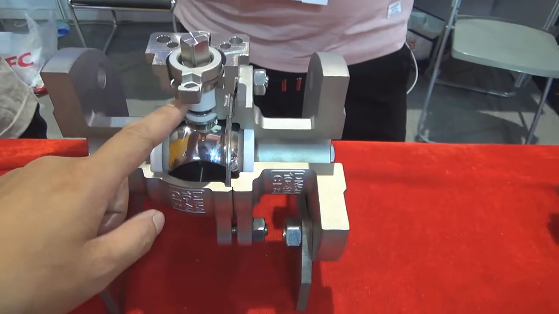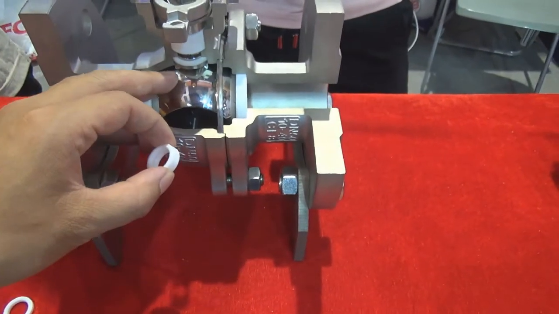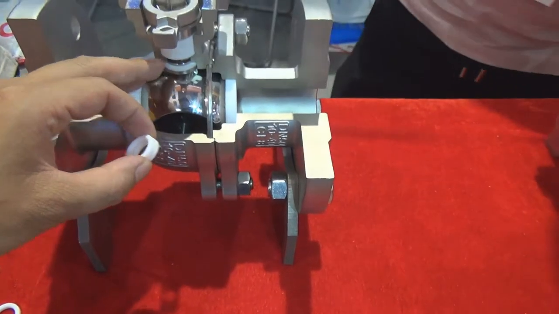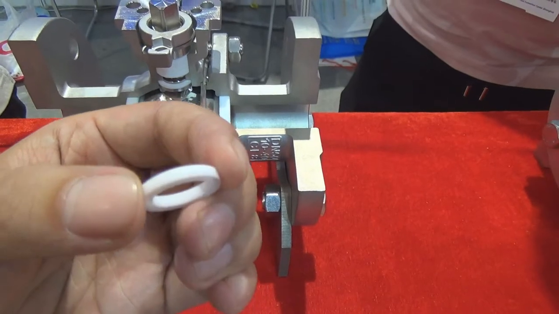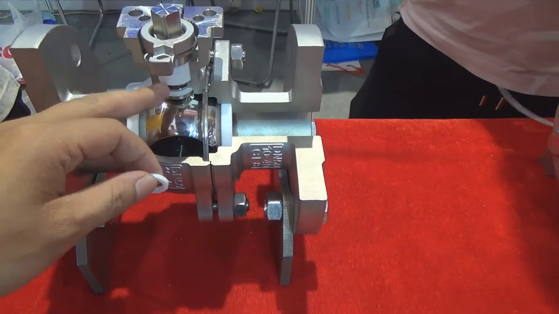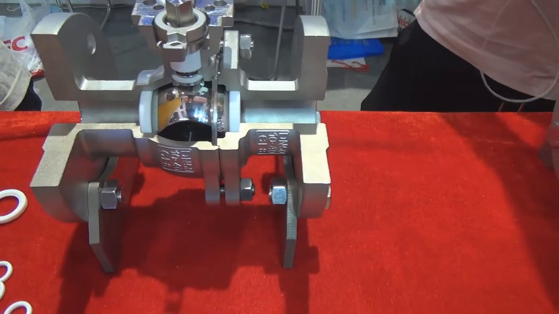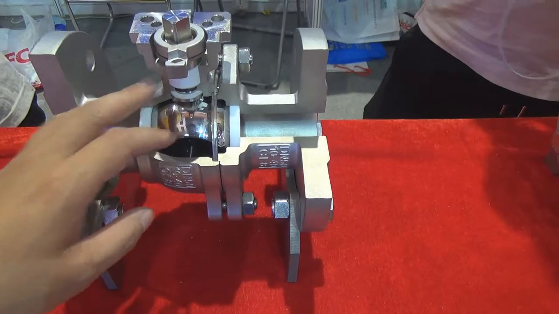And this ball valve also has a well-designed packing. This packing design can seal the pressure inside the valve body. When the pressure pushes the packing, because the shape of the packing is very special, the packing will seal the valve stem and the valve body, so the pressure cannot release through the gap between the valve stem and the valve body.